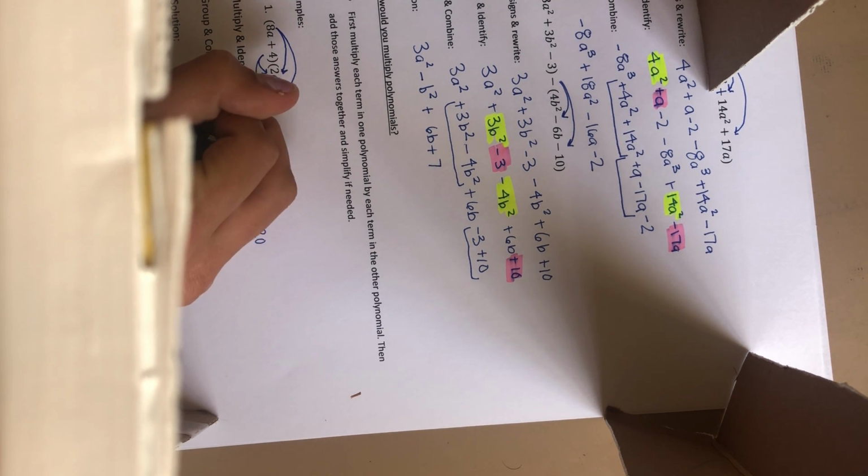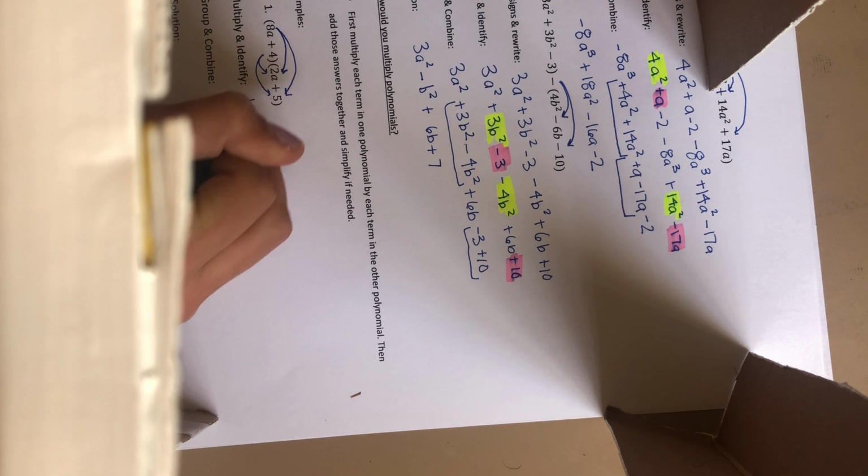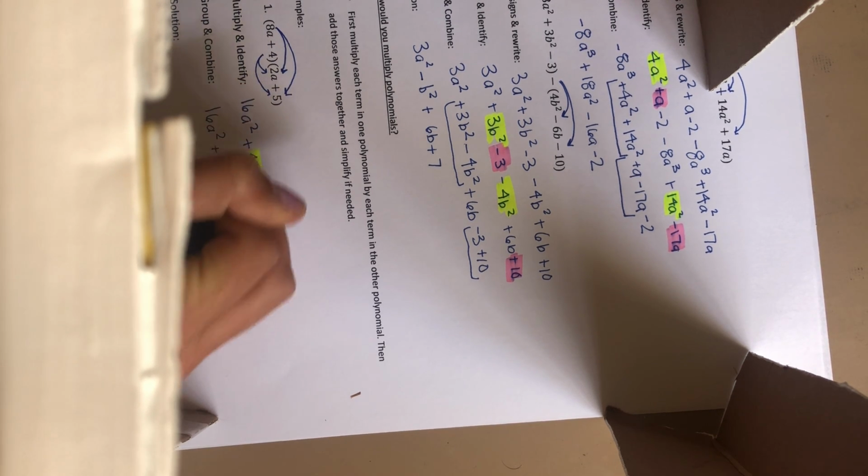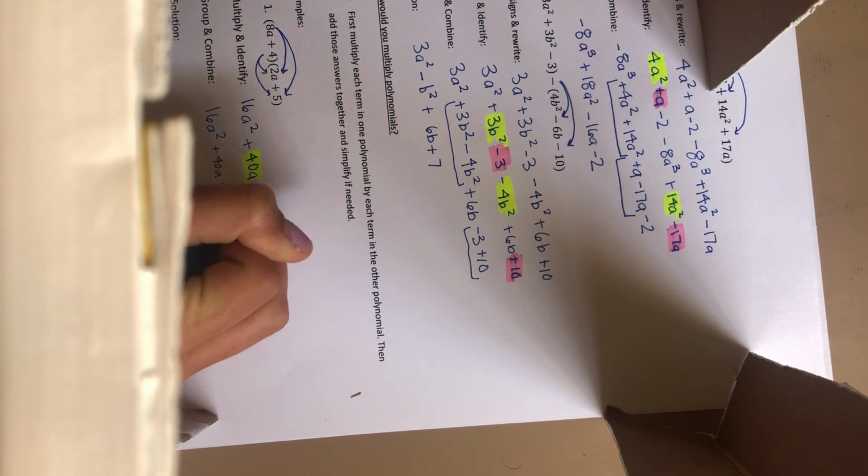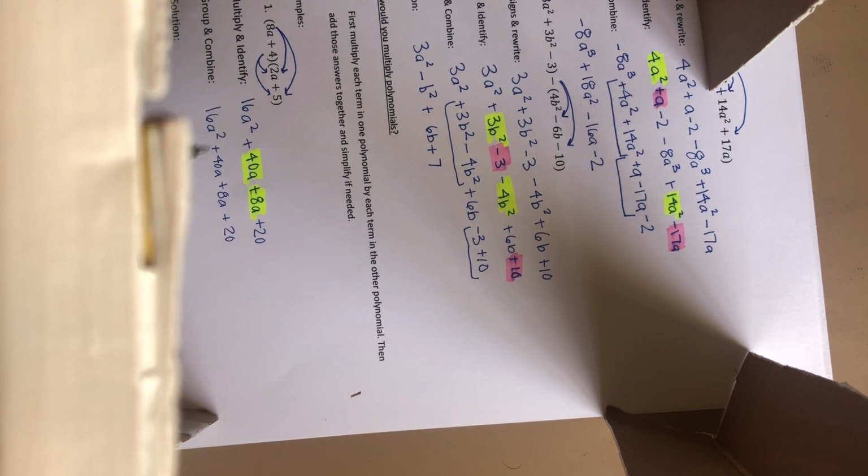And then we're going to multiply this 4 by our 5 to give us 20. All right, now let's identify those terms. Okay, what can we identify here? Well, we know that there's an a and an a. All right. So then we're going to write and group these together. So let's combine those terms to get our solution.